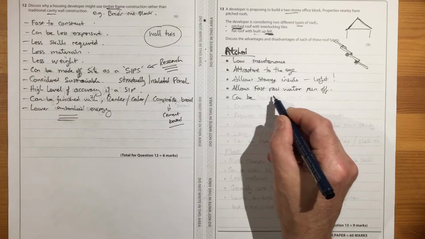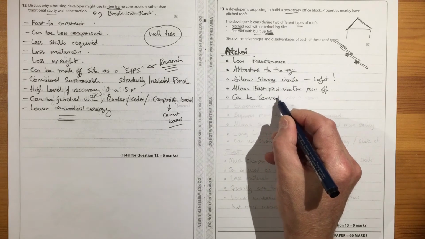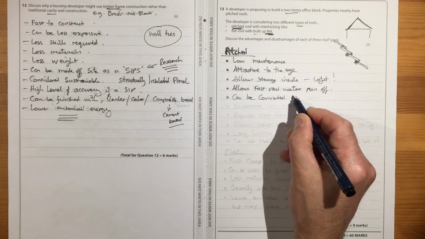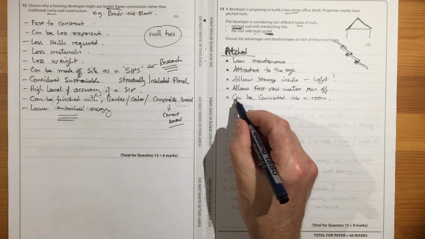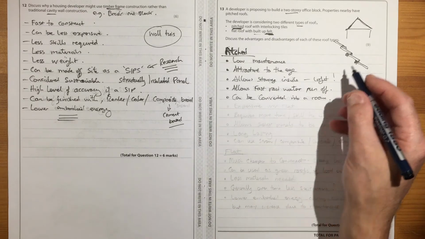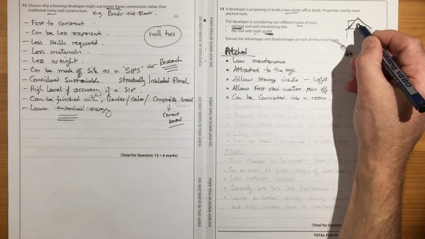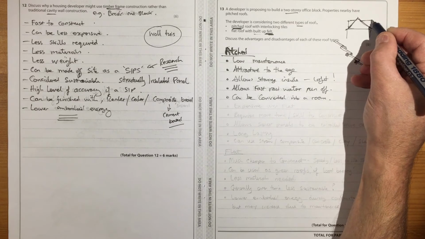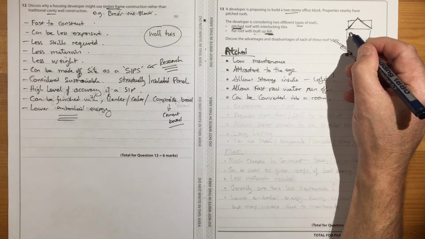Can be converted into a room. Yeah, loft conversion. Yeah, brilliant. Very popular as well. Good use of space. Often they come out like that, don't they? And you've actually got a room here. Sometimes you even see them coming out the other side. Yeah, can look a bit ugly like that, but anyway.